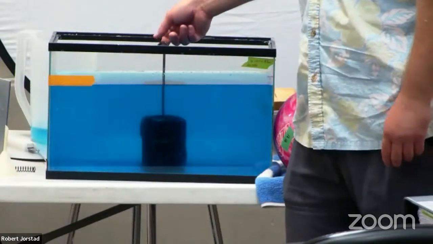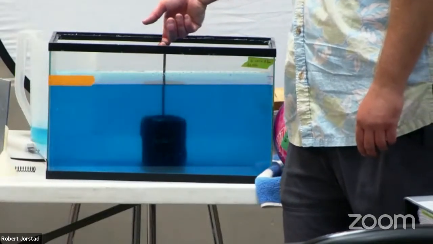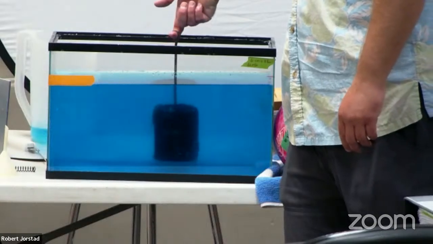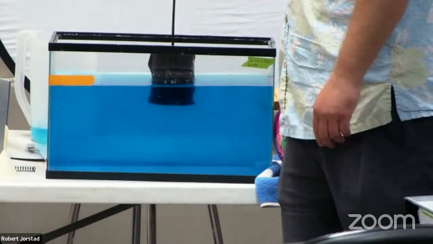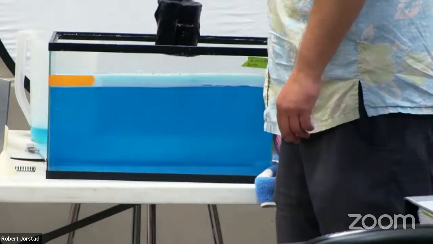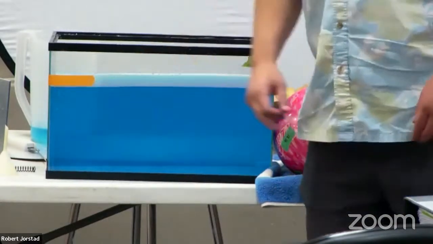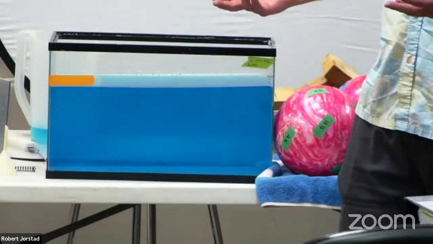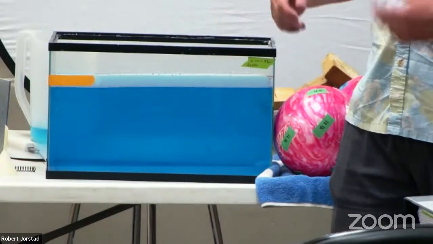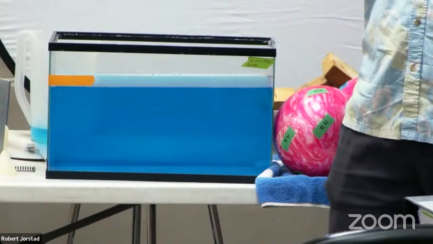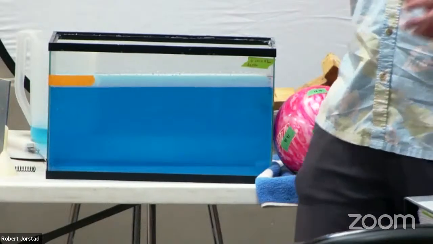And when I remove this, now we're down to the bottom of the tape. So we still had a displaced volume. We still have a buoyant force. Is everybody cool with that? So don't get tripped up by that in your head.